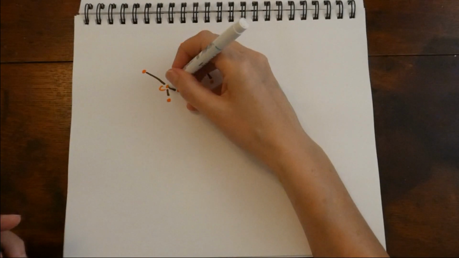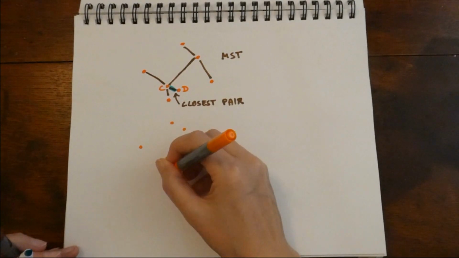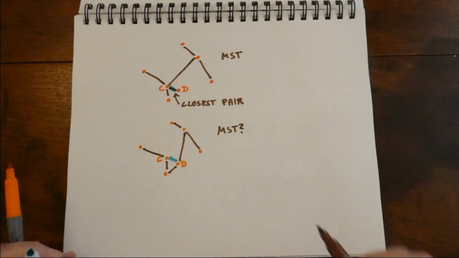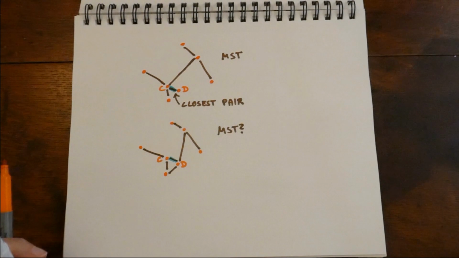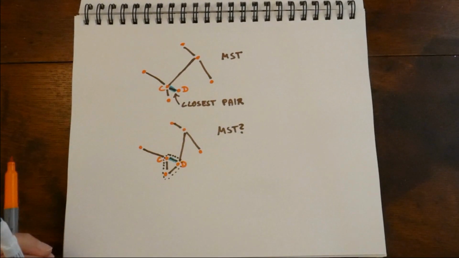Once we have the minimum spanning tree, we can make a crucial observation. The two sites CD forming the closest pair must be connected in the minimum spanning tree. Why? Well, imagine this was the MST and CD were not connected. Then we could add that connection to the minimum spanning tree, like this, which would of course make the total length longer and would also create a cycle.